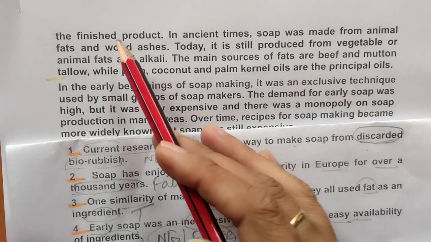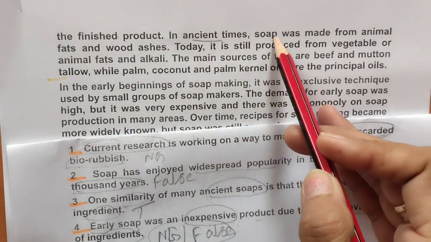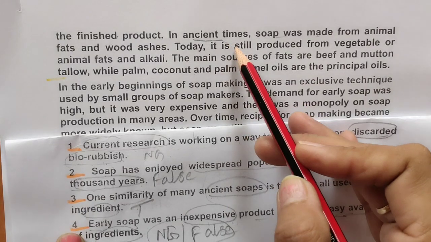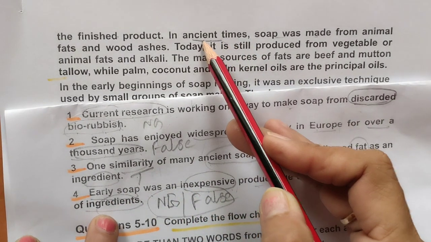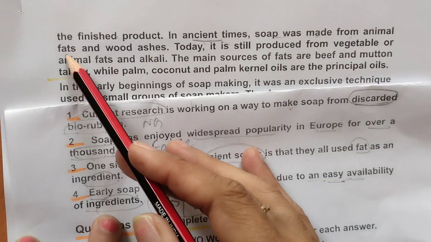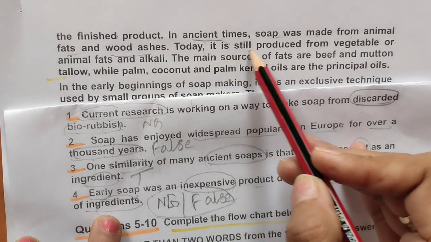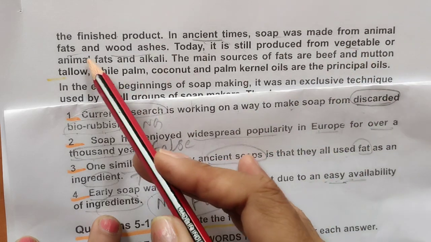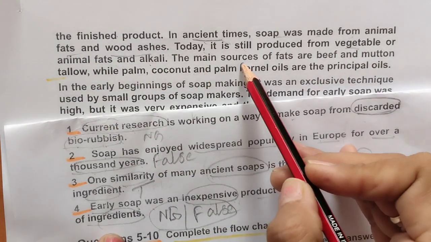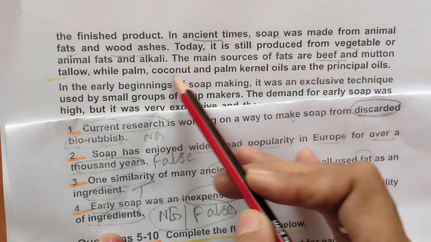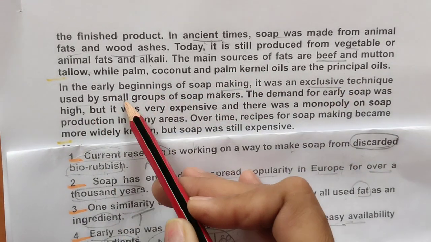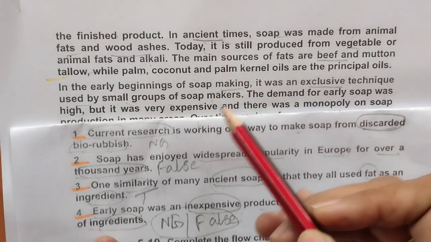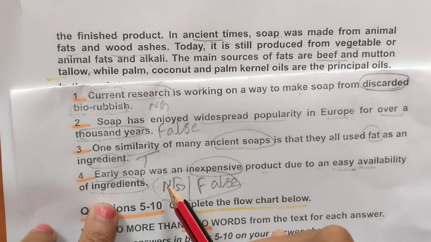So here, finished product. In ancient times, soap was, yes, we got the location here. In early ancient times, soap was made from animal fats and wood ashes. Today it is still produced from vegetable or animal fat. The main sources of fats are beef and mutton, while palm and all. In the early beginnings of soap making, it was an exclusive technique used by small groups. So it means we are getting the location here.